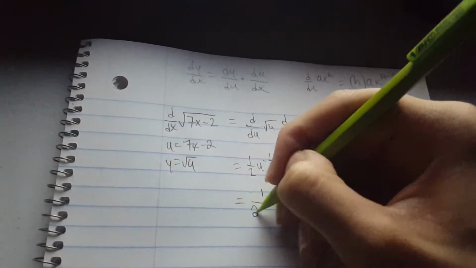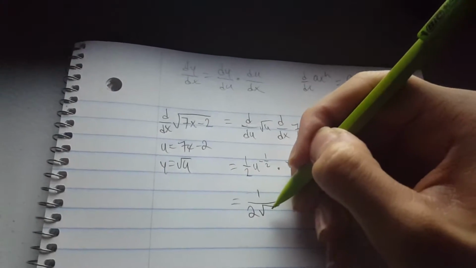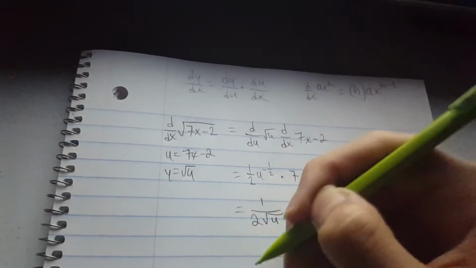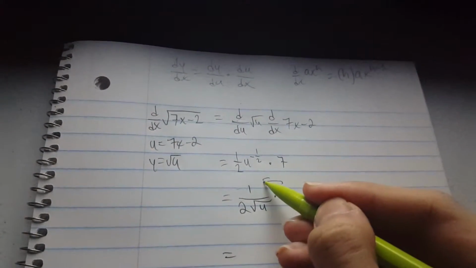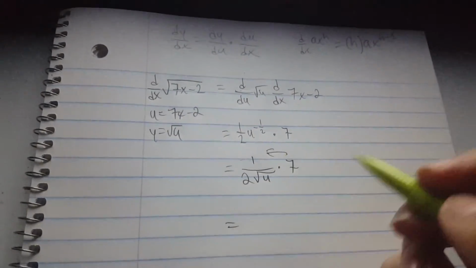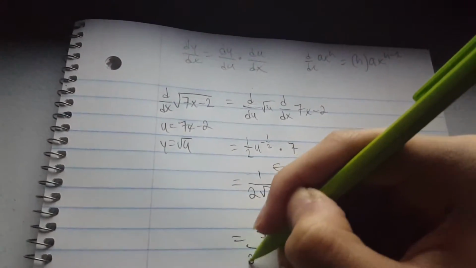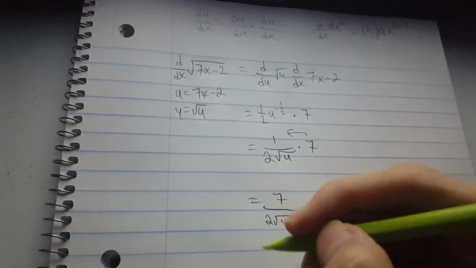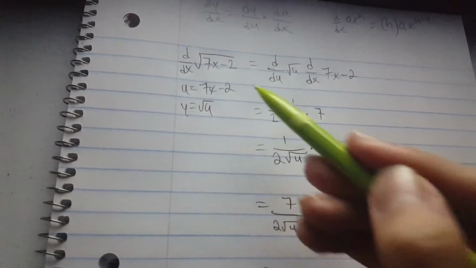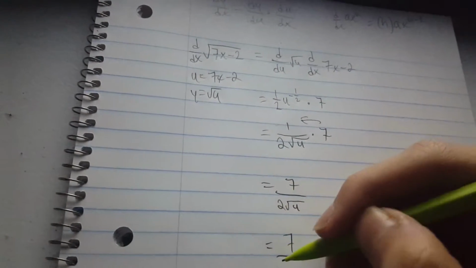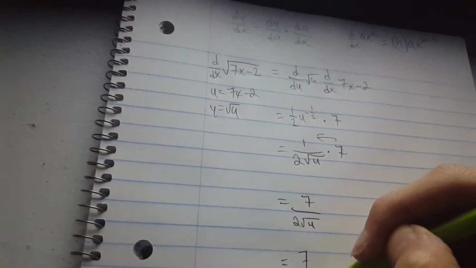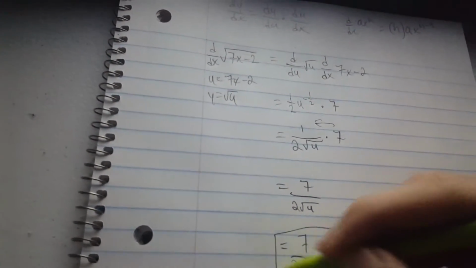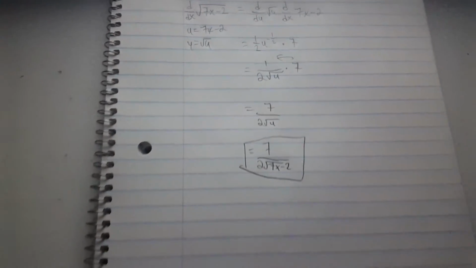Eventually this should get rewritten as 1 over 2 times square root of u times 7. Then what you're going to do next is bring the 7 into the numerator, and this becomes 7 over 2 radical u. Now you just substitute back your 7x minus 2 right here, and your derivative is 7 over 2 radical 7x minus 2. So that's your derivative. Now in order to prove this, we're going to do the integral of it.